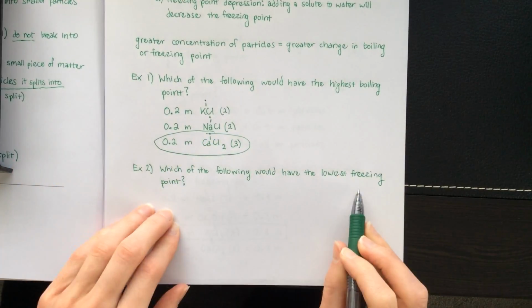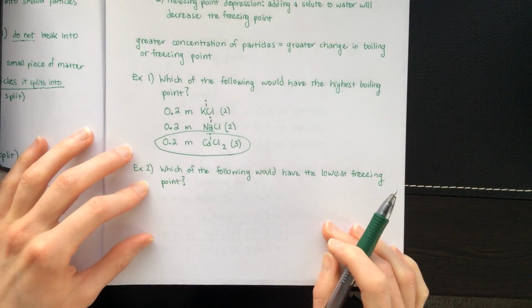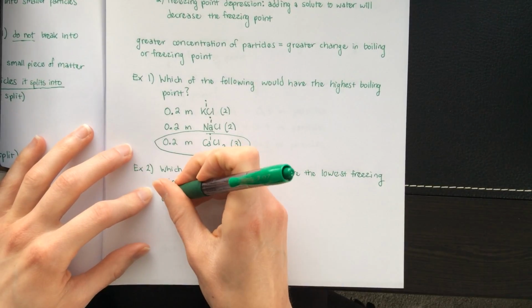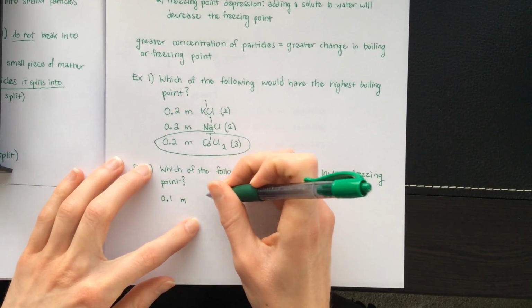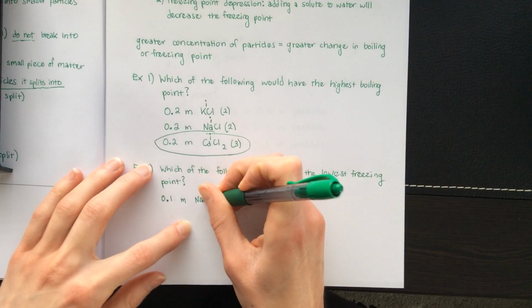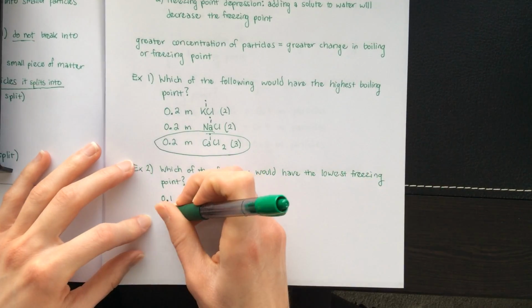Okay, so if we're looking for the lowest freezing point, we're still looking for the greatest concentration, because the higher the concentration, the lower the freezing point.